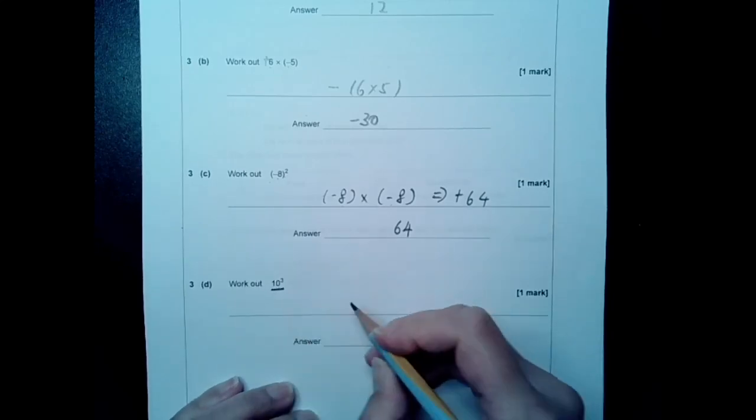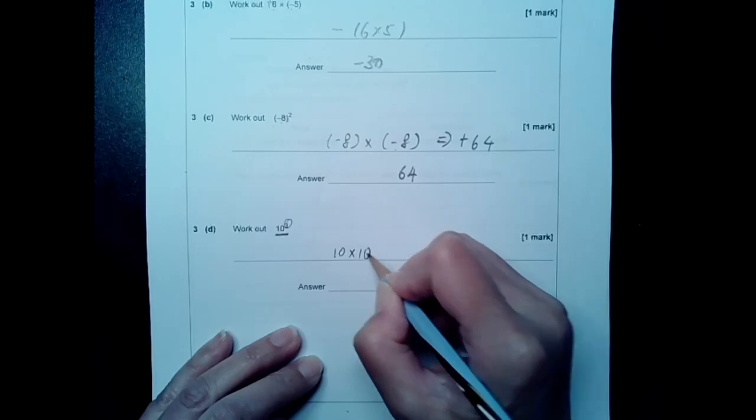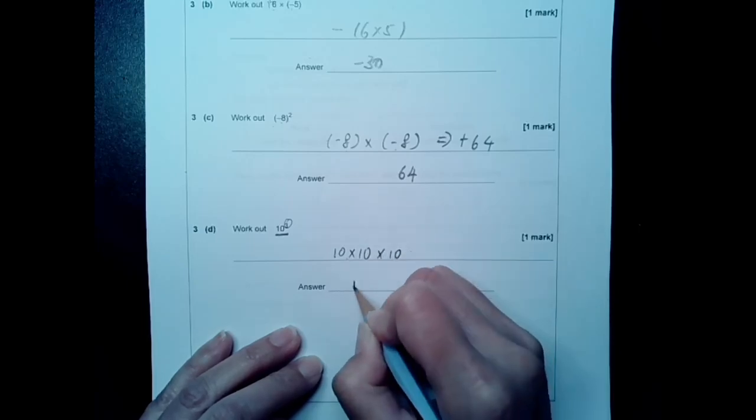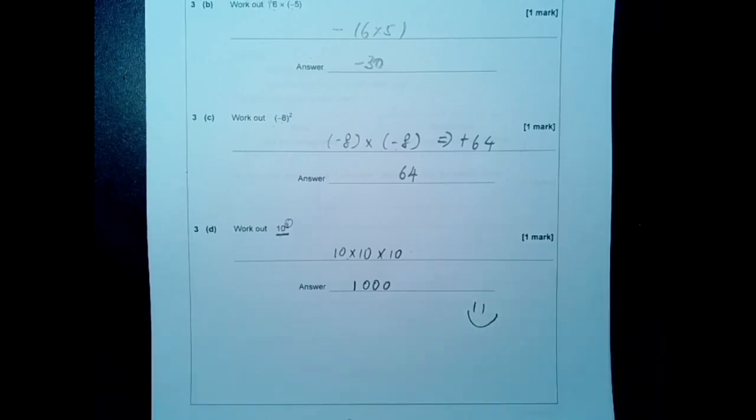Last but not least, power 3. So we have 10 times 10 times 10. That gives you 3 zeros. So 1, 2, 3. And that is our answer. Pretty straightforward. Another number question. Coming up, another question which is about fractions here.